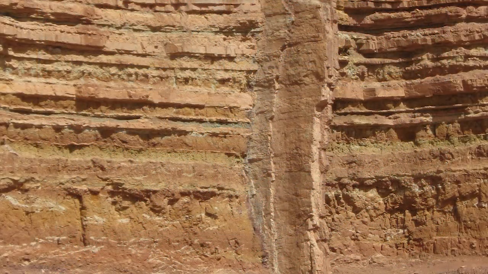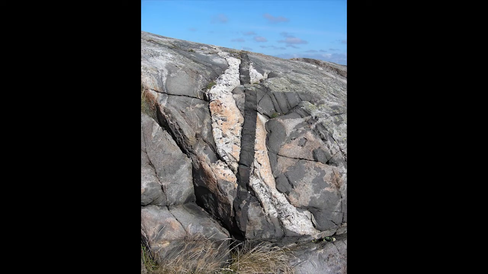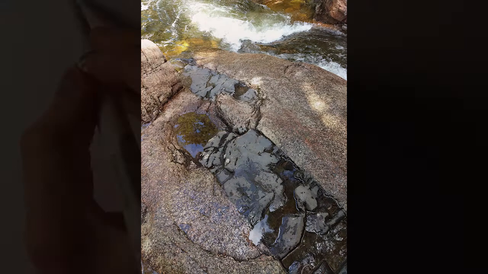Another important principle is that of cross-cutting relationships. Anything that cuts through layers of rock must have occurred after those rocks were deposited. Usually, this is in the form of dikes or faults. This image shows a fault that has cut through a dike of igneous rock.